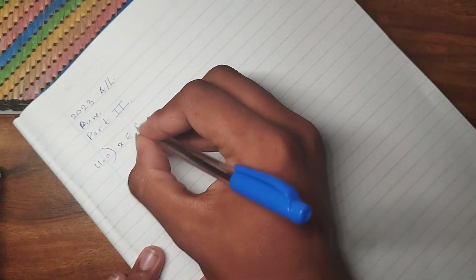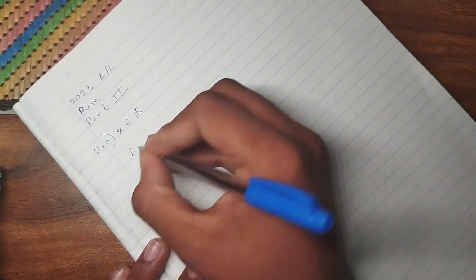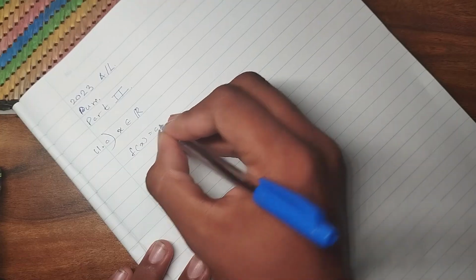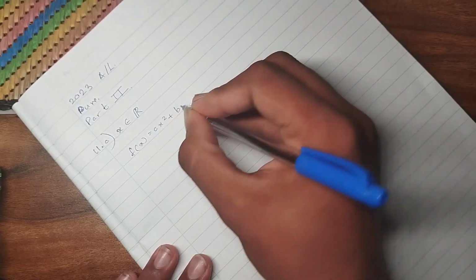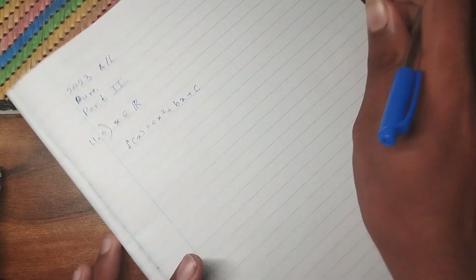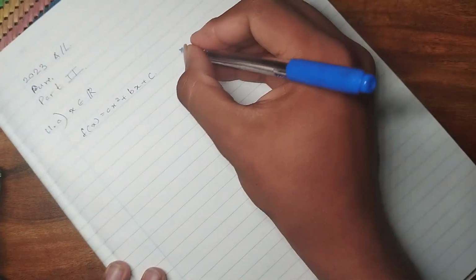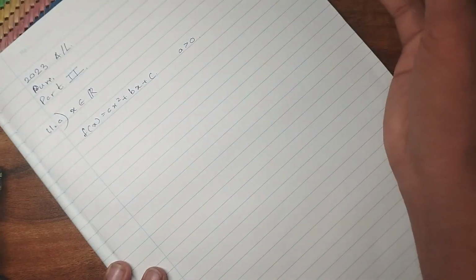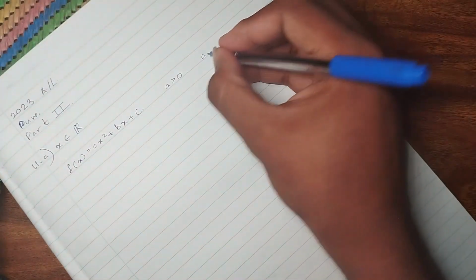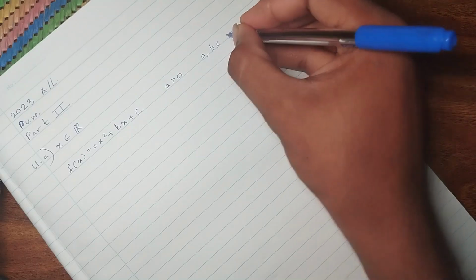X is a real value and fx equals ax squared plus bx plus c, and they have given that a is positive and also a, b and c are real.